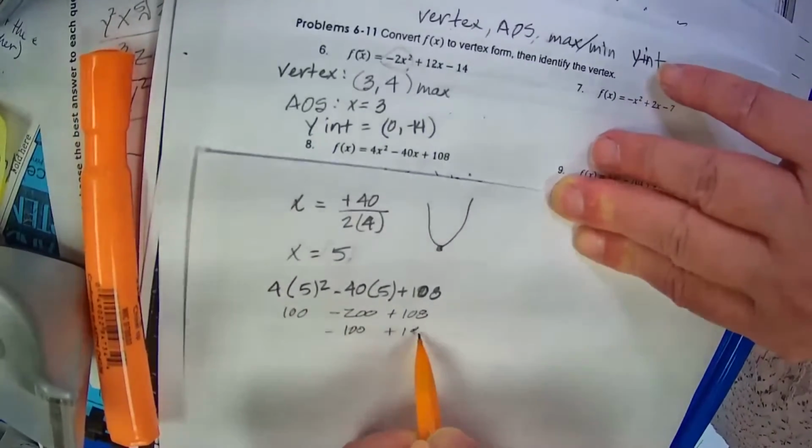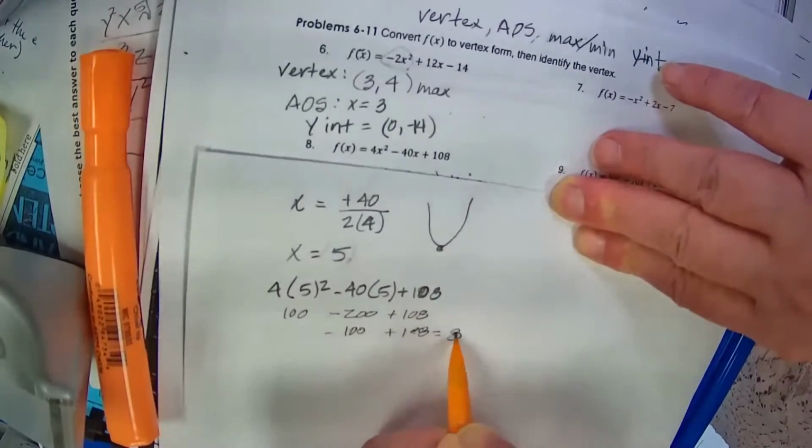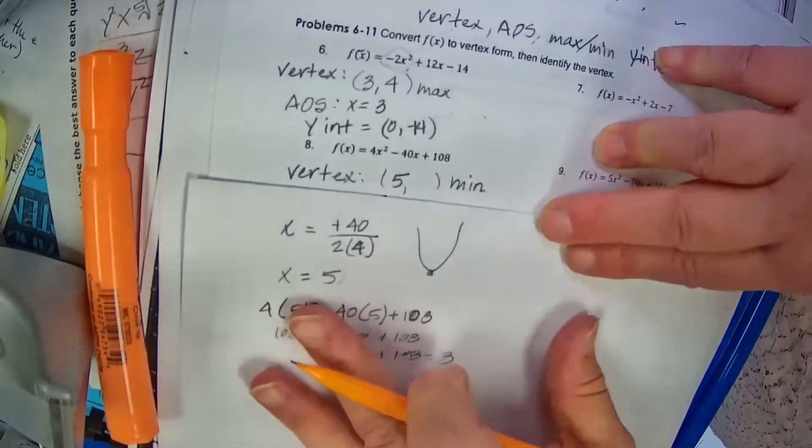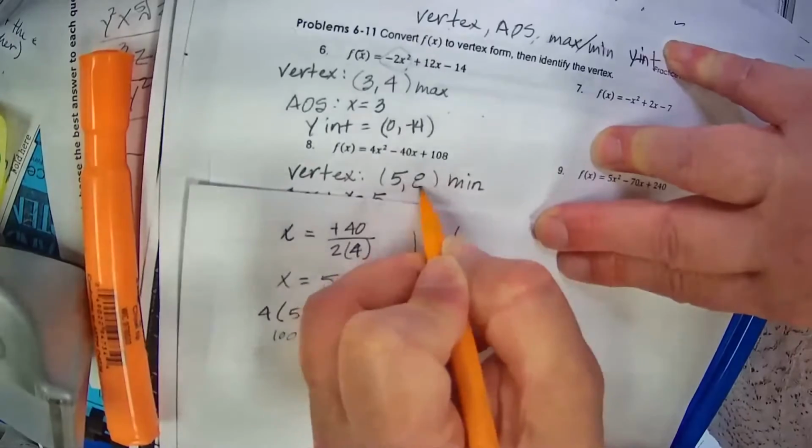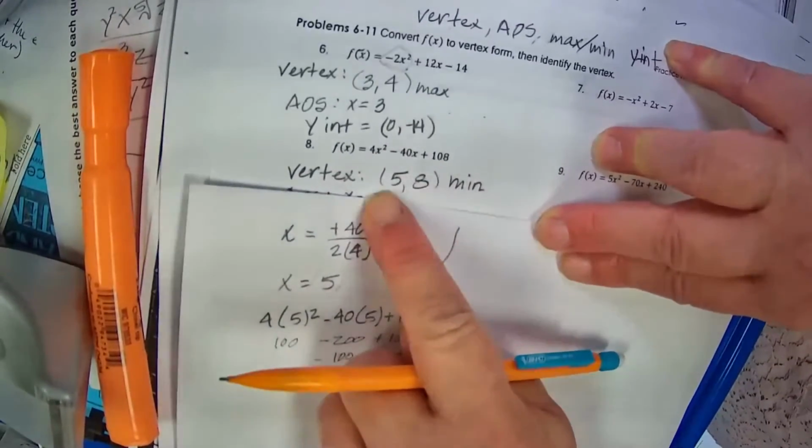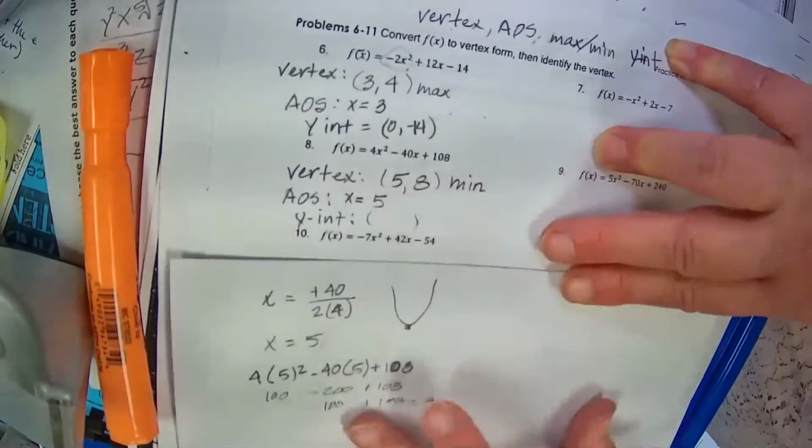And when you add the 108, you get a positive 8. So the y value of our vertex is 8. So our total vertex is (5, 8).